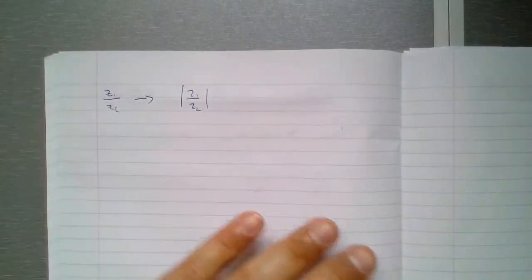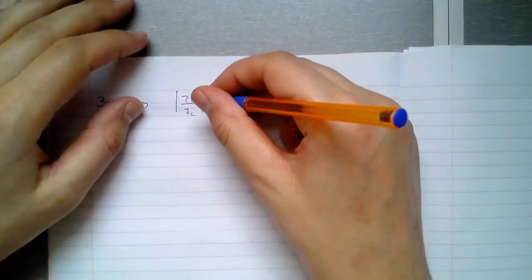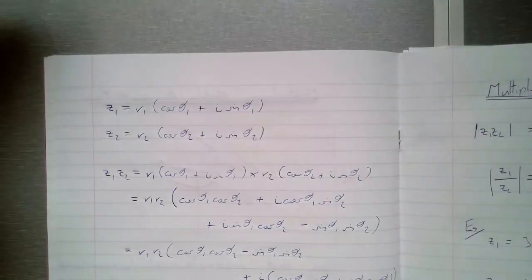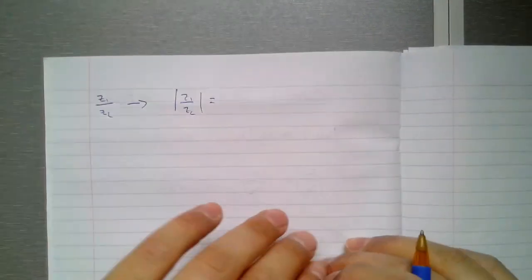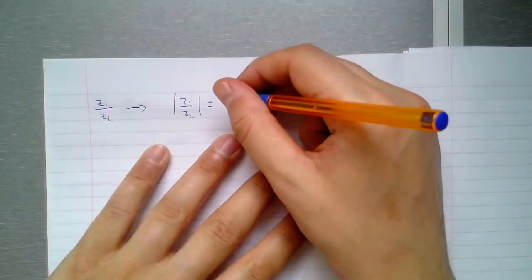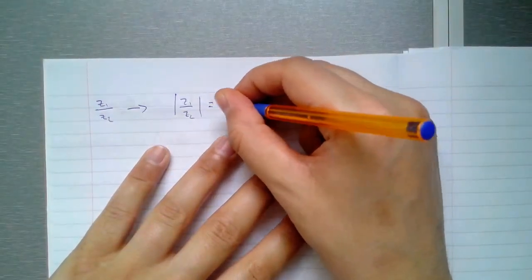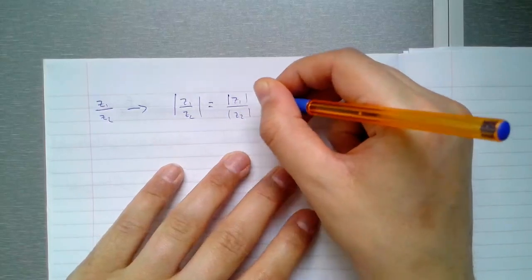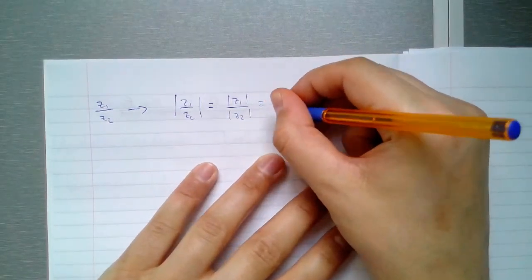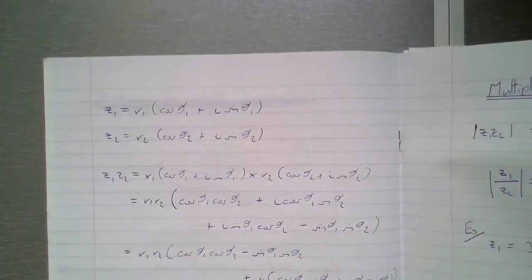So the modulus of z1 over z2, I've realised I've actually just looked at that page and didn't actually pay attention, is going to be the same as modulus z1 over modulus z2, which was 3 over 4, I think it was. I'll just double check that because I still haven't paid attention. Yes, it was.